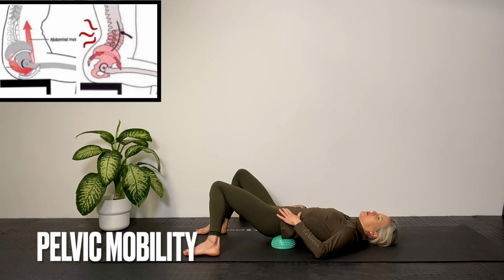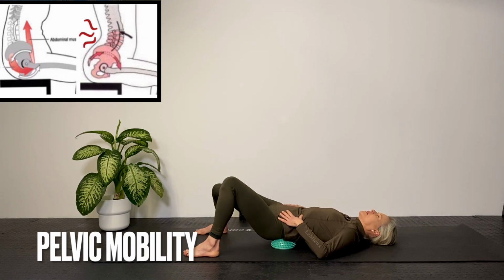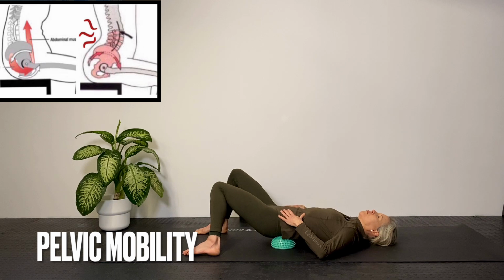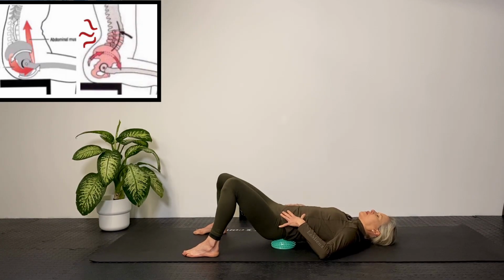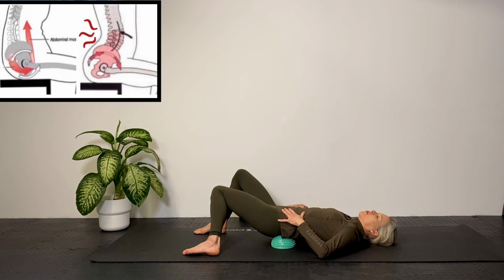4, 3, 2, and 1. Let's do the same with the other side. Pulse that knee down along the inside of that shin and bounce. 5, 4, 3, 2. Continue moving. We're just going to alternate, bouncing the one knee, bouncing the other knee. Keep going for 5, 4, 3, 2, and 1.